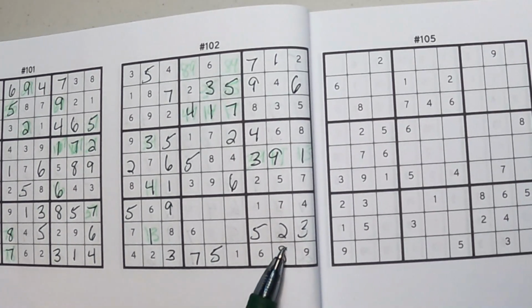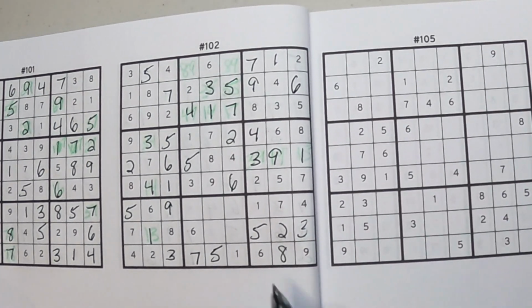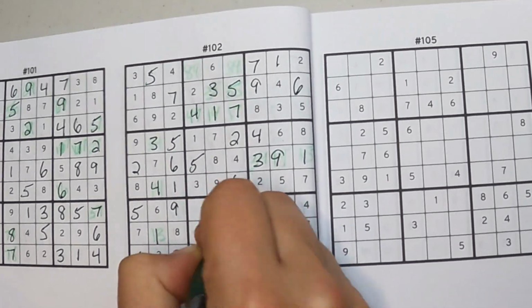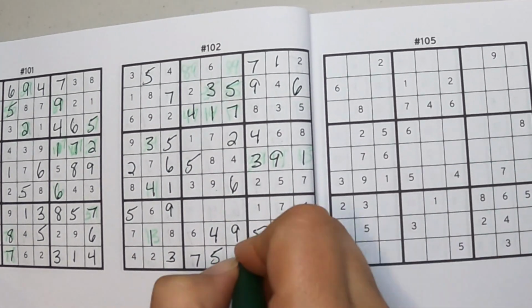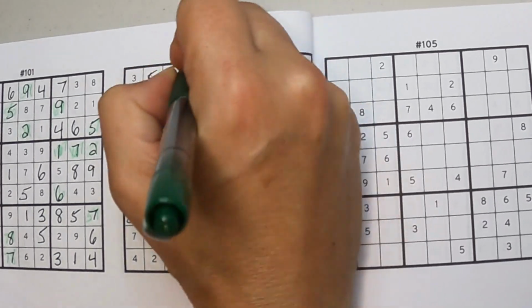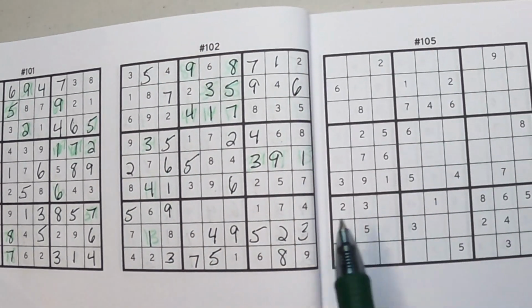For this row, we're missing 4 and 9. We've got a 9 here, so 4, 9. That 9 makes this our 8, 9.